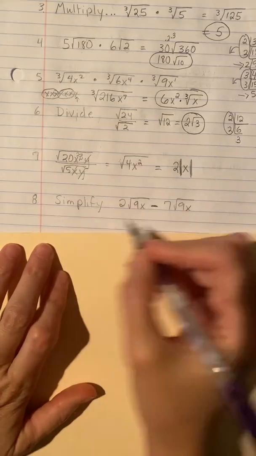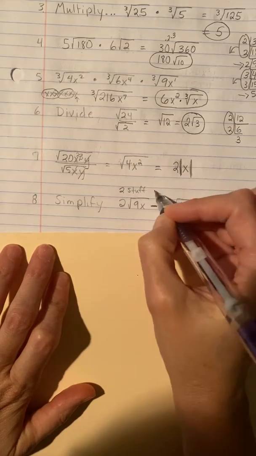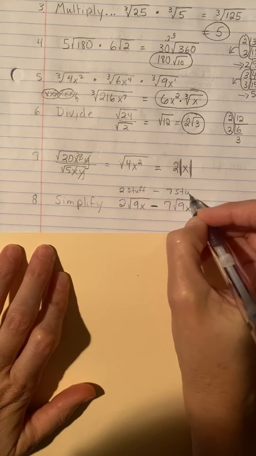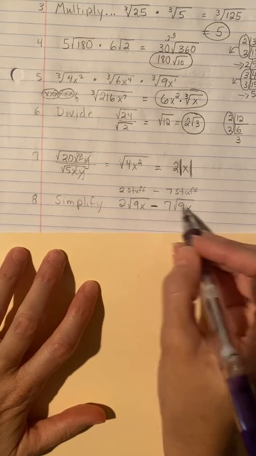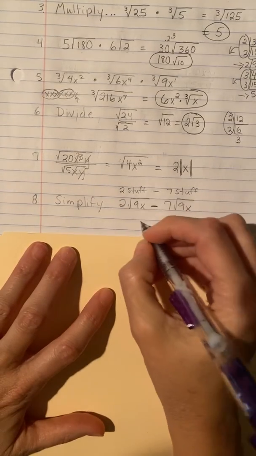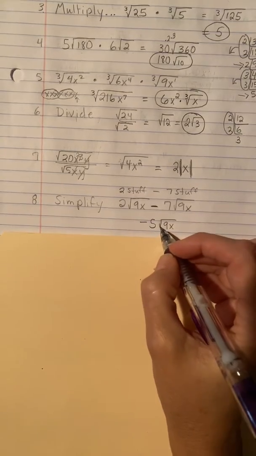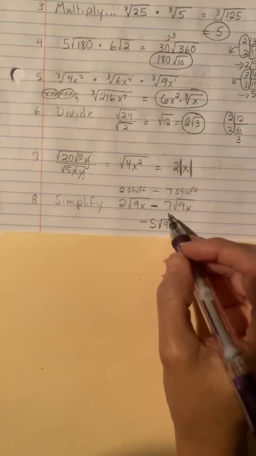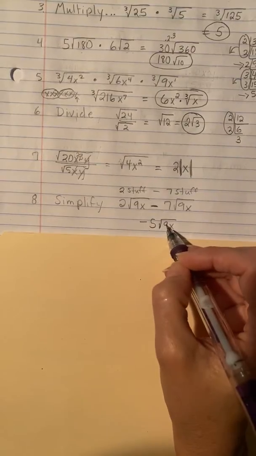So this is that section where what I wrote on the board was like 2 stuff minus 7 stuff. That's what's happening here. 2 of something minus 7 of something is -5 of that something. Now, the only problem is the ones we initially didn't have simplifiable stuff under here, but square root of 9 can be done.